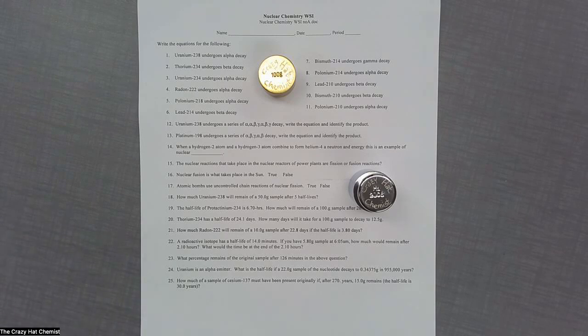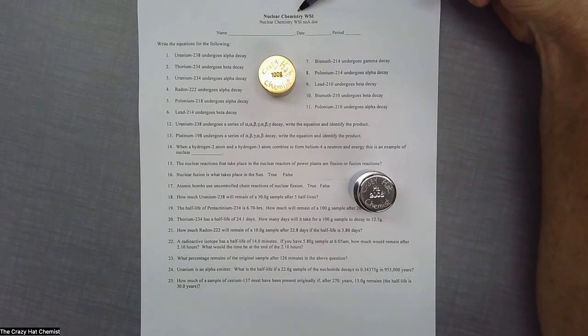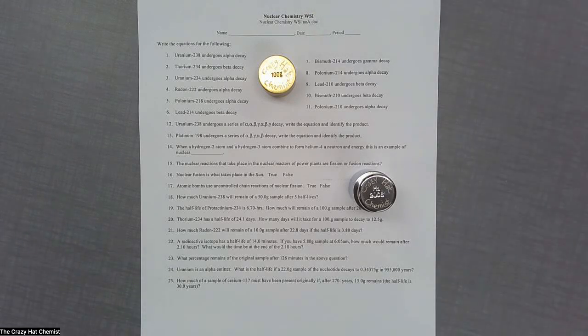This is, let's check it out here, folks. Nuclear chemistry worksheet number 1. This is going to be part 2 because I did part 1 already, and I covered problems 1 through 17 in part 1. This is part 2, and so we will be starting off with problem number 18, I believe.